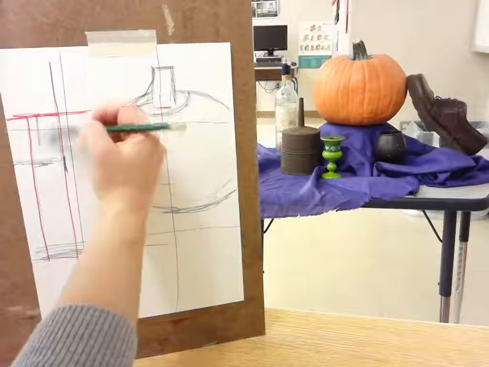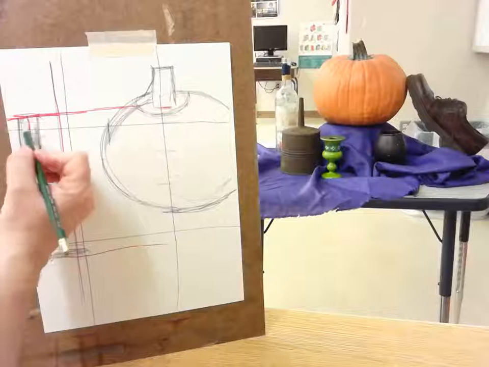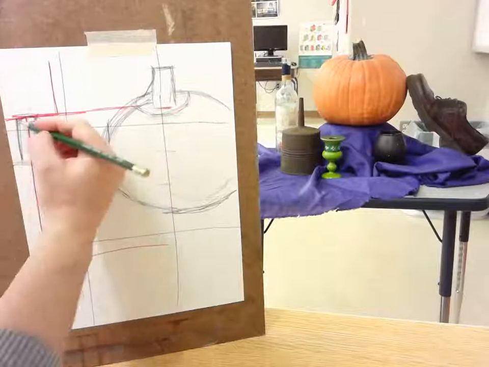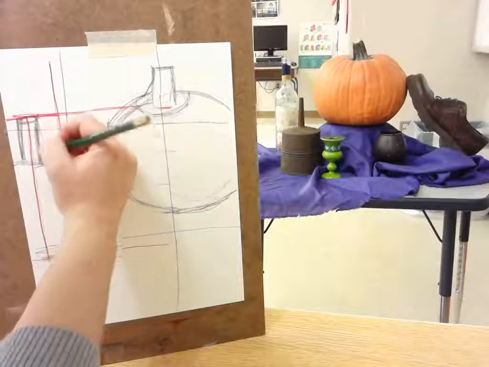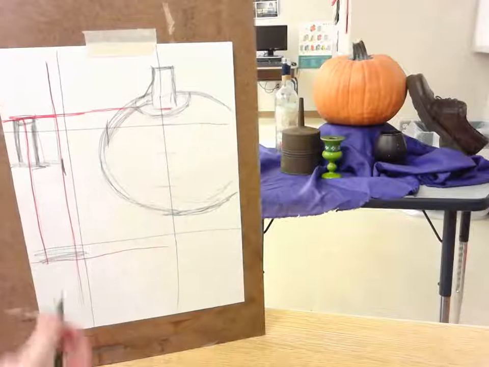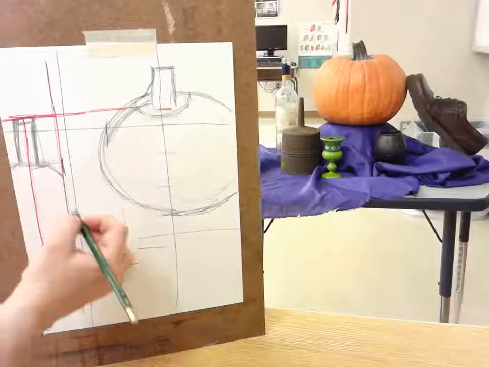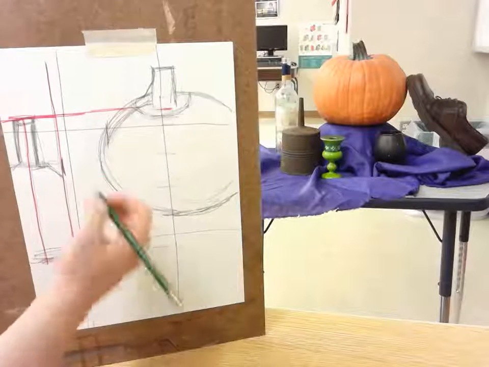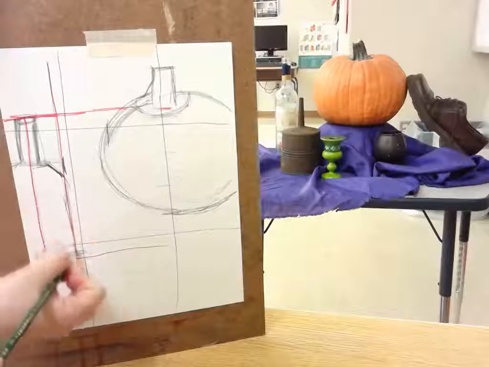So I would say the neck of the bottle goes down that middle red line, because that's our middle point. Make sure these lines are vertical, otherwise your bottle will look like it's slanted. And then the rest of the area is the body of the bottle.